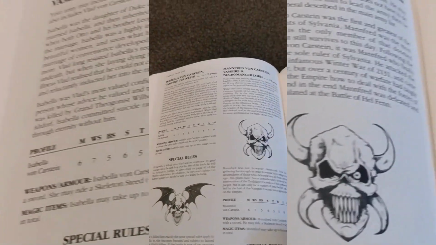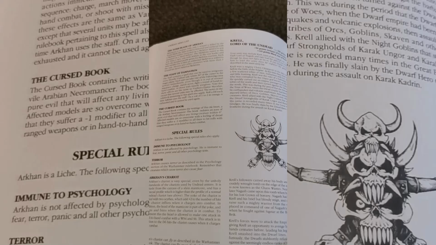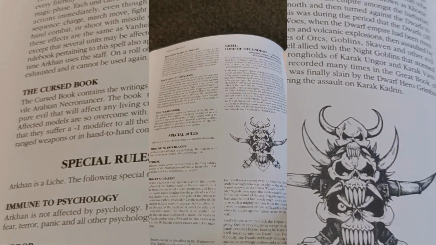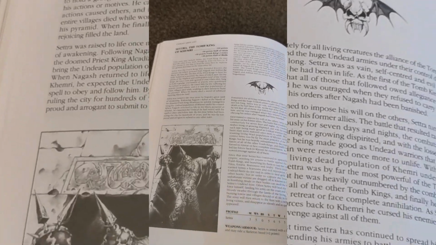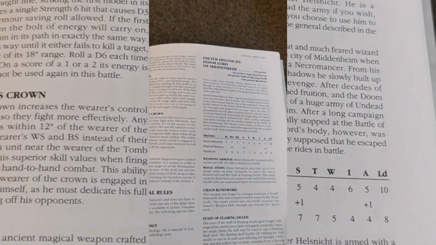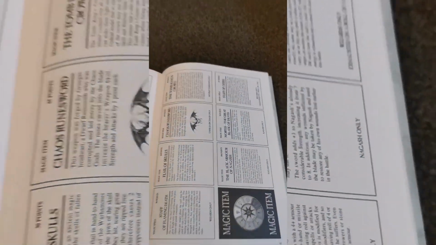So we've got Isabella, we've got Manfred, we've got Heinrich Kemmler, we've got Archon the Black, we've got Krell, Lord of the Undead, Settra, Tomb King of Khemri, Dieter Helsnicht, Doom Lord of Middenheim, and then we've got a load of magic items.